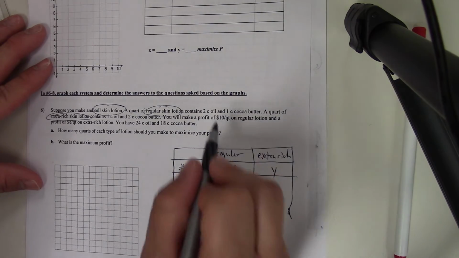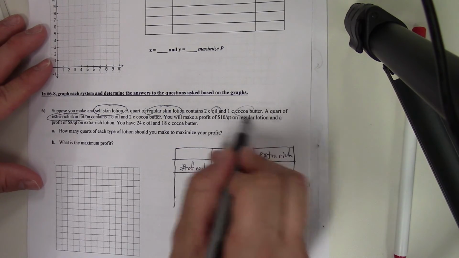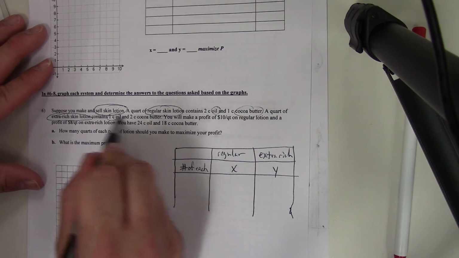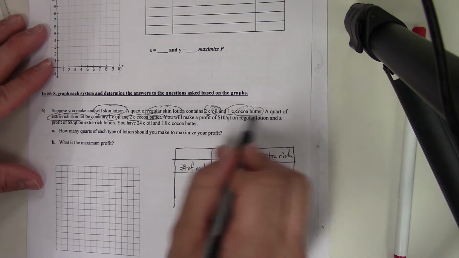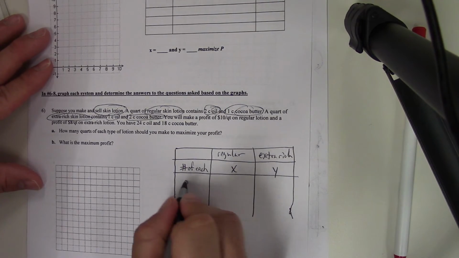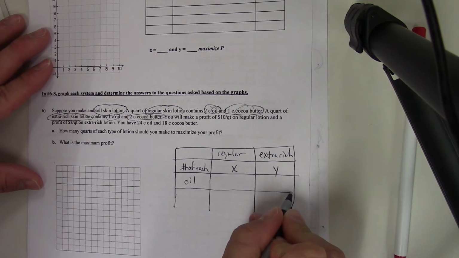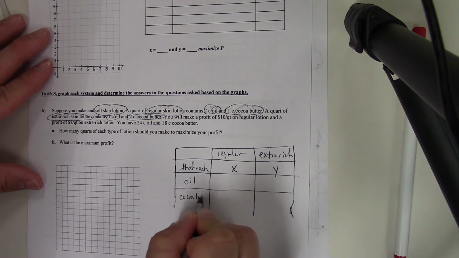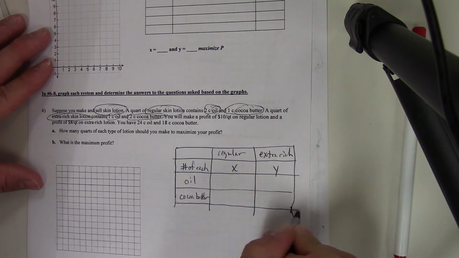Okay. Then, and I'm not going to fill in this information, I'm just going to tell you, the two things they're talking about within it is oil and cocoa butter. Got it matched up here for the first one, got it matched up here for the second one. Maybe we should underline, circle all of that. And it's giving you that as well. So here we're going to talk about oil, how much oil is in each one of those. We're talking about how much cocoa butter there is in each one of those.